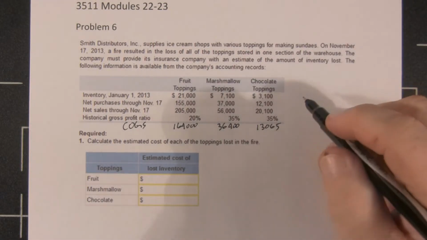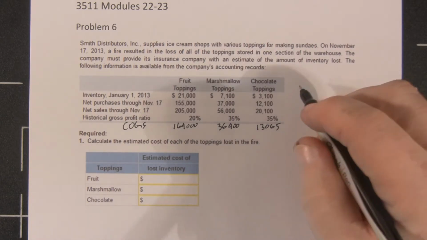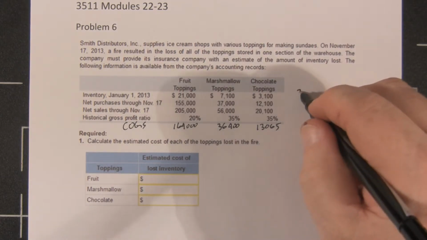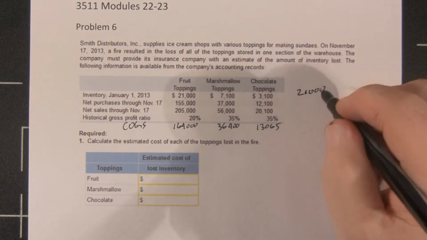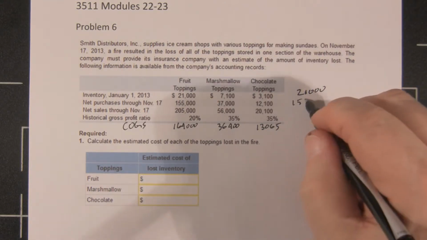So for fruit toppings, I'm going to take 21,000, my beginning inventory, plus my purchases, 155,000.